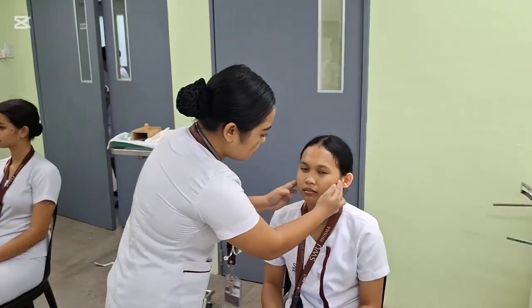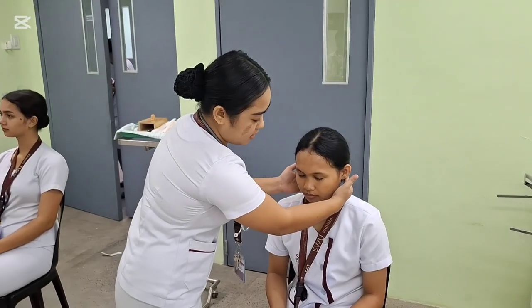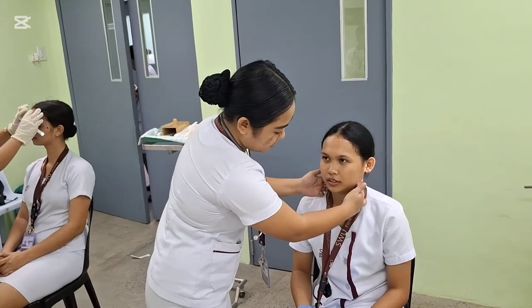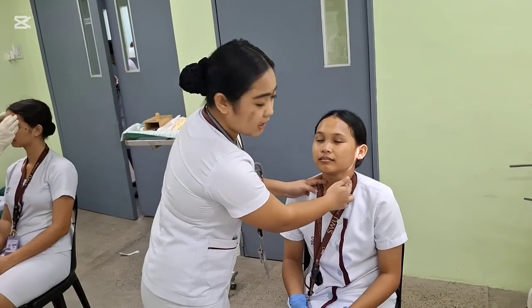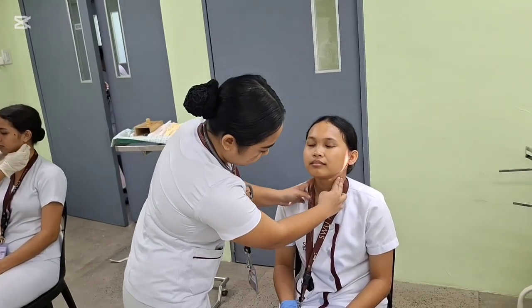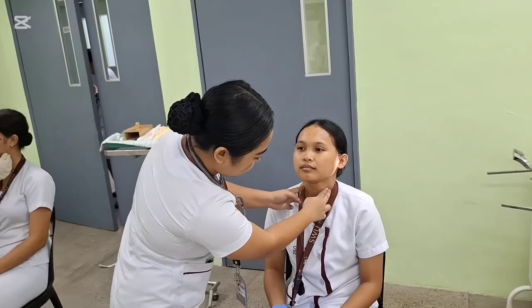posterior neck. The first step in assessing the posterior neck is to inspect and palpate the front of and behind the ear, the posterior, and the chin, then the anterior cervical lymph nodes. There is no tenderness when I palpate the patient's cervical lymph nodes. Next is to inspect and palpate my patient's carotid artery.